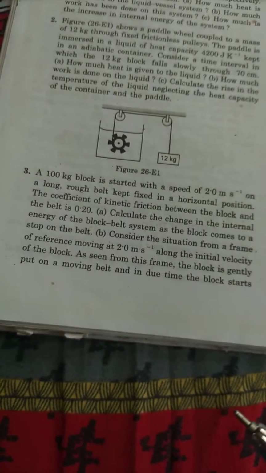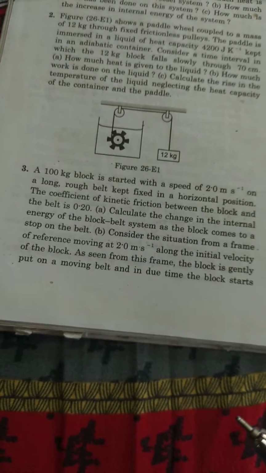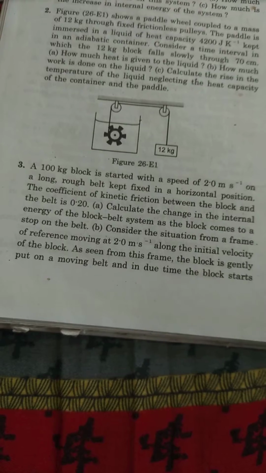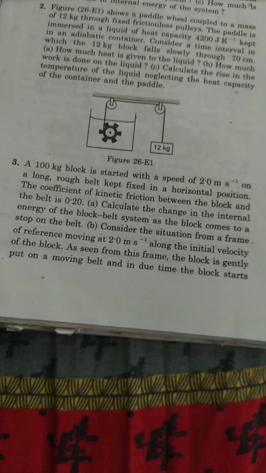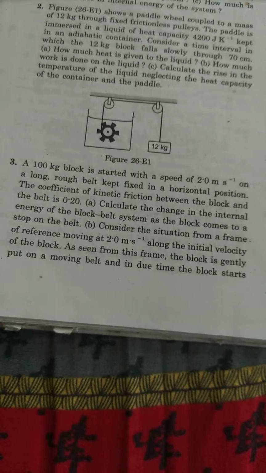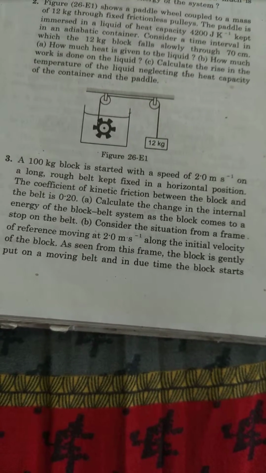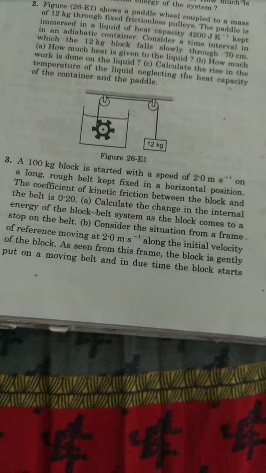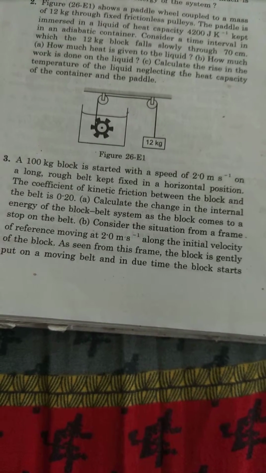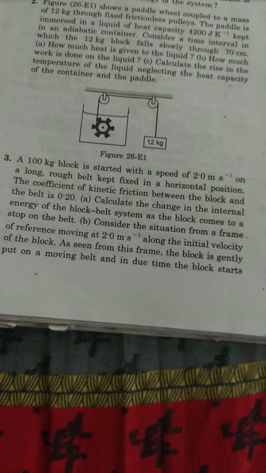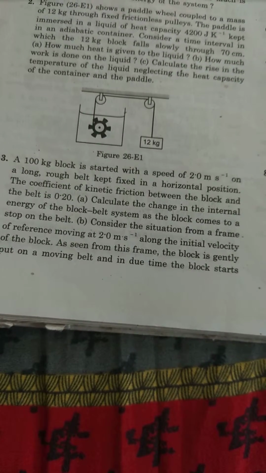Thermodynamics, page number 62, question number 3, AC Verma. A 100 kg block is started with a speed of 2 meter per second on a long rough belt kept fixed on a horizontal position. The coefficient of kinetic friction between the block and the belt is 0.2. Calculate the change in internal energy of the block belt system as the block comes to a stop on the belt.